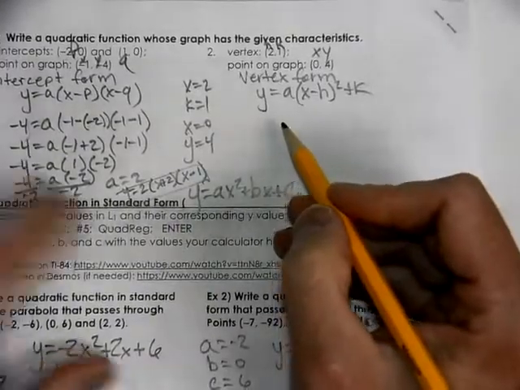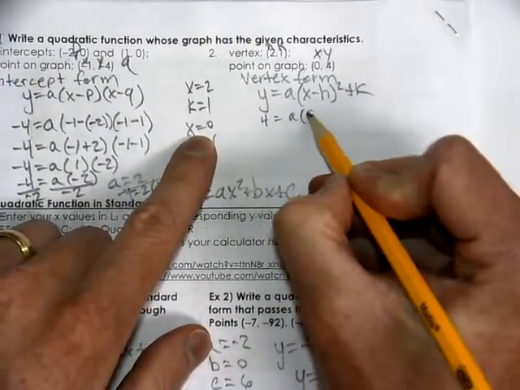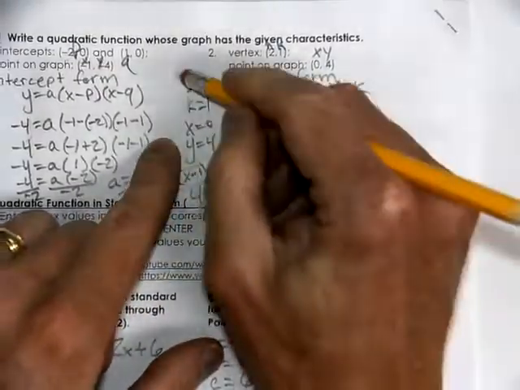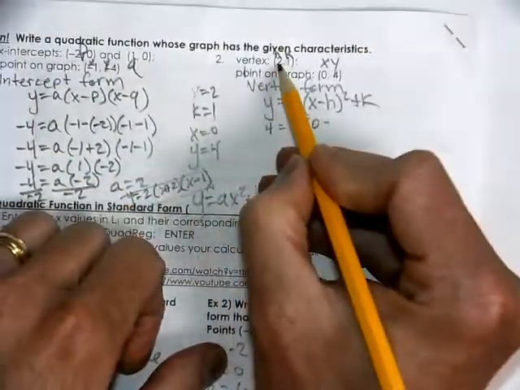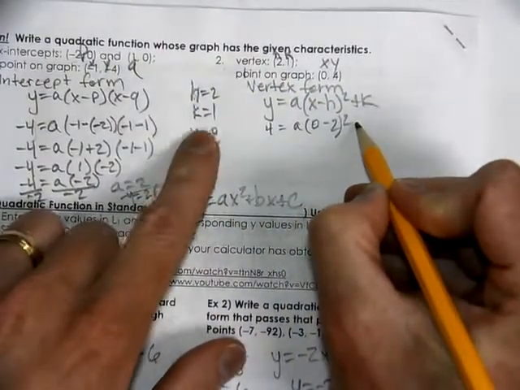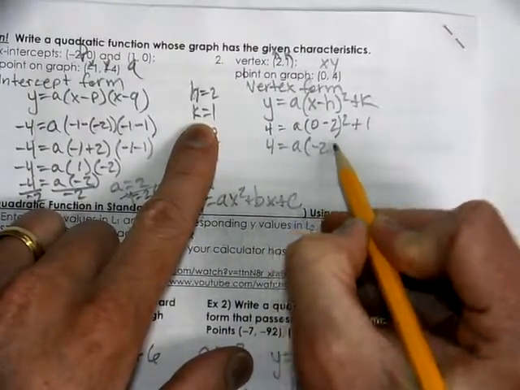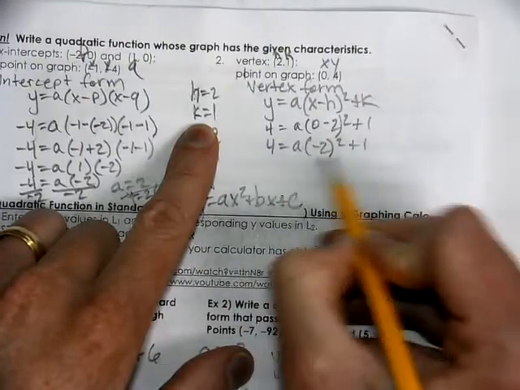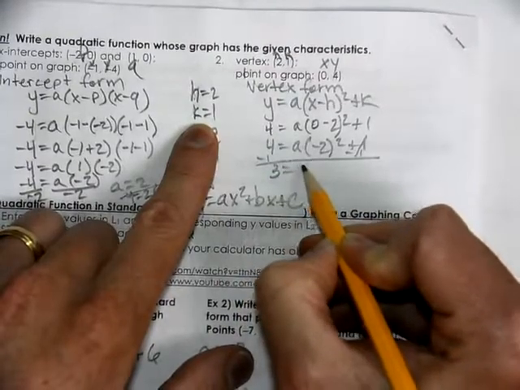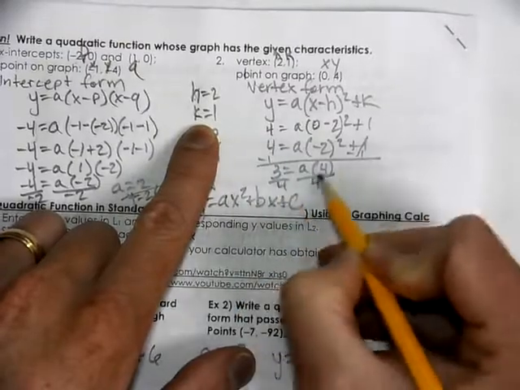And then this one's in vertex form. We know our y value is 4, our x value is 0, our h value, this would have to be this guy, h was 2, and our k value is 1. So 4, subtract the 1 across, square your negative 2, and divide.